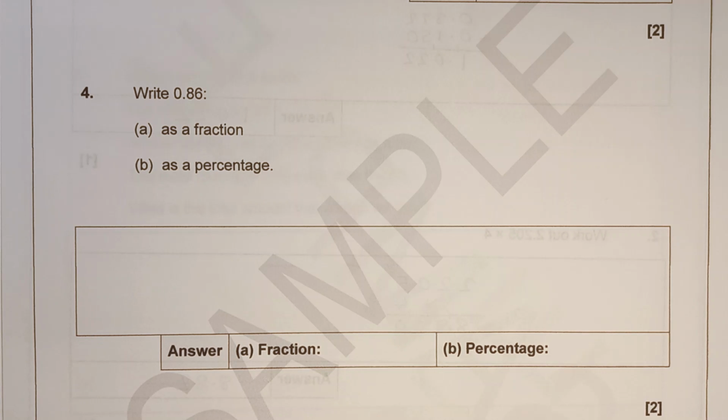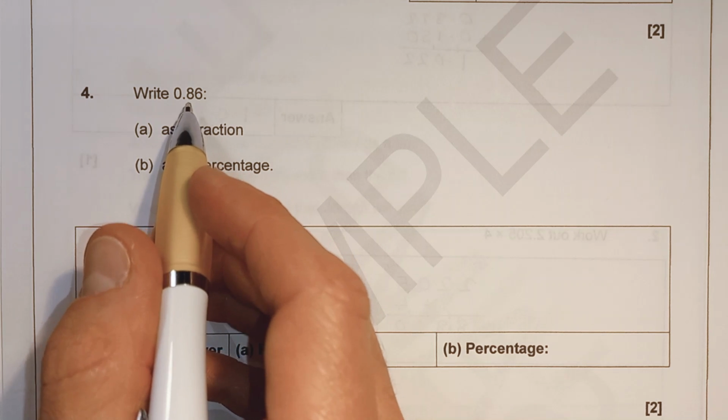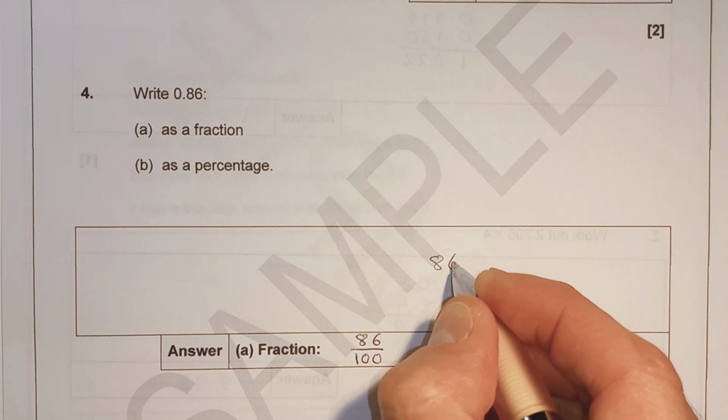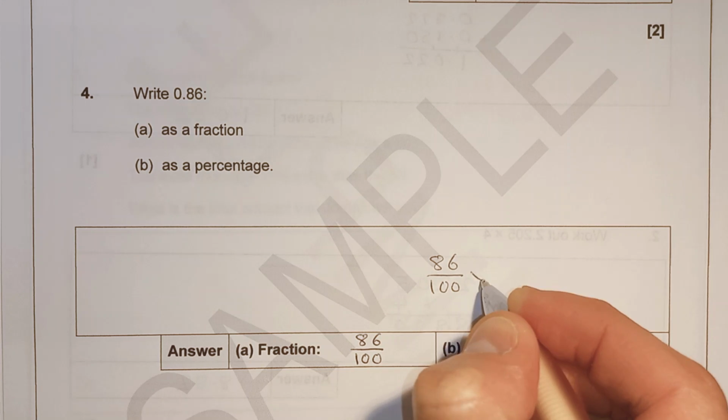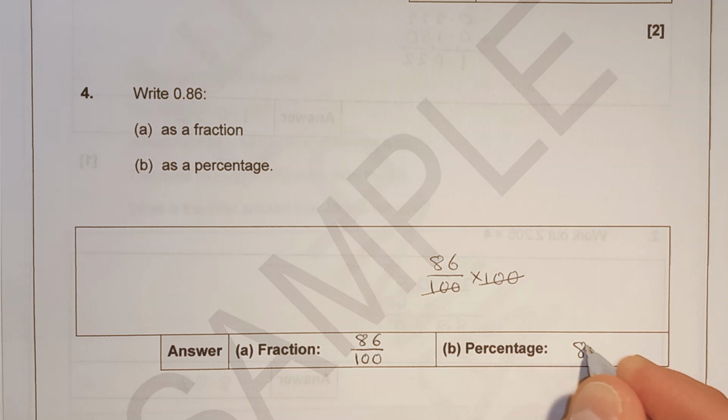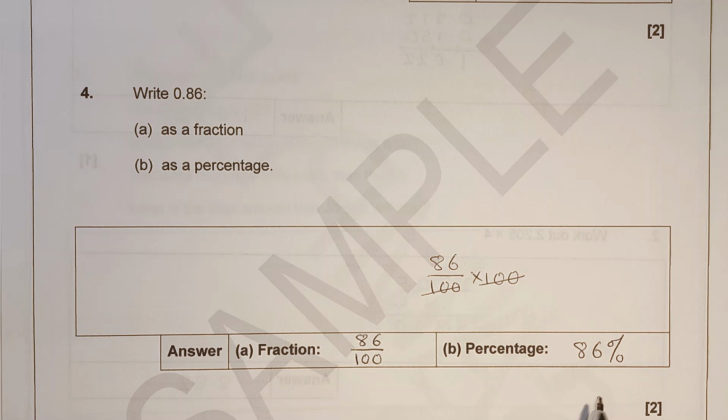Question 4. Write 0.86 as a fraction and as a percentage. Well, as a fraction, this is just going to be 86 out of 100. Now, as a percentage, well, we're going to need to multiply that by 100. So it would be 86 out of 100 times 100. So in other words, these are going to cancel, and we just get 86%. Because by definition, 86% means 86 out of 100.